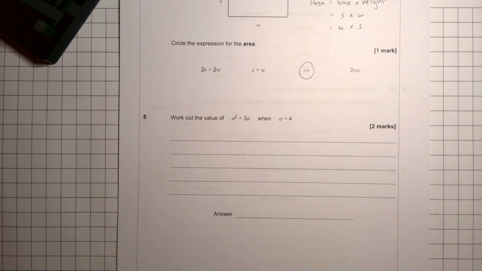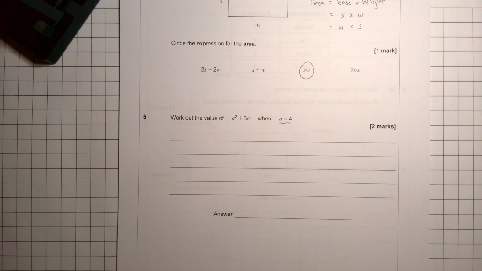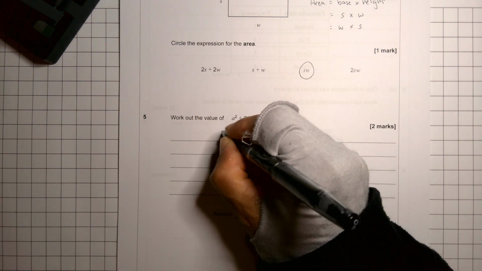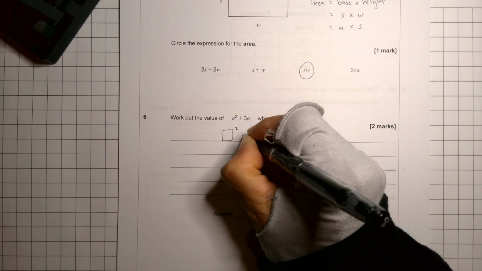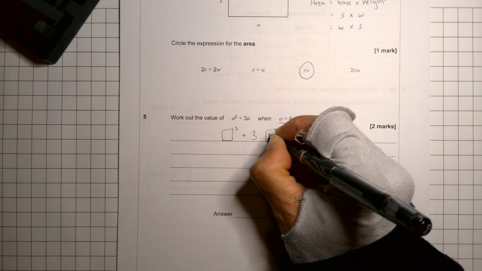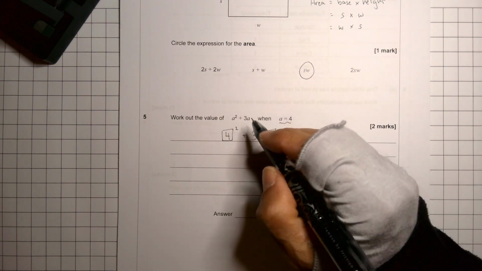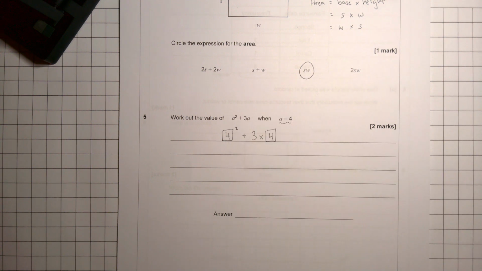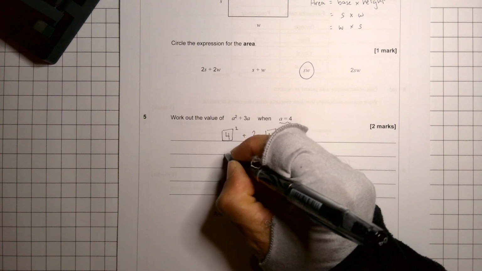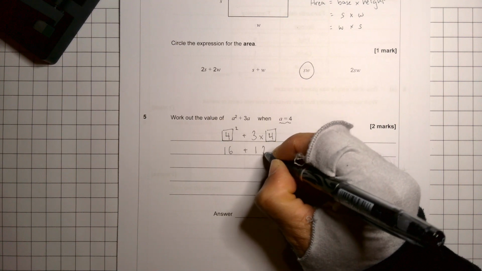Question 5. Work out the value of a squared plus 3a. And they tell us that a is worth 4. So this is a case of substituting. So wherever a is, we're going to substitute in the 4. So we have here 4 squared plus 3 times 4, and remember in algebra that's a multiplication, so that's the calculation we need to do. 4 squared, if you have your calculator, because you don't know your times table, 4 squared is 16 and 3 times 4 is 12.